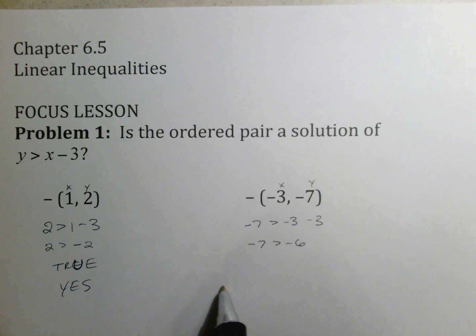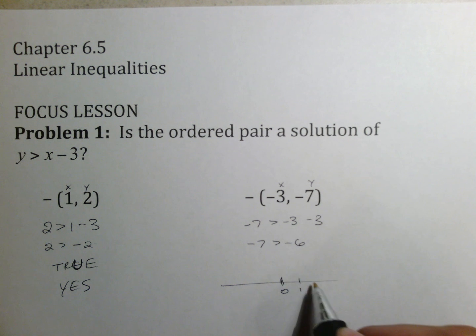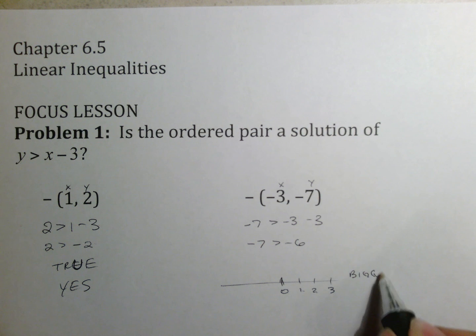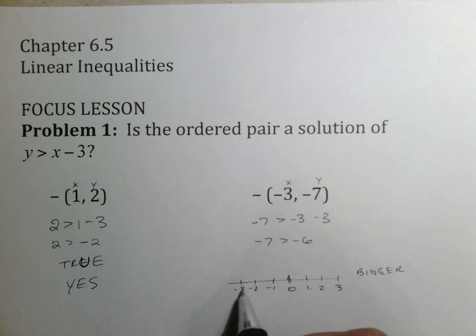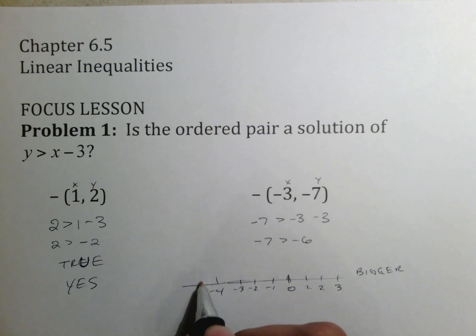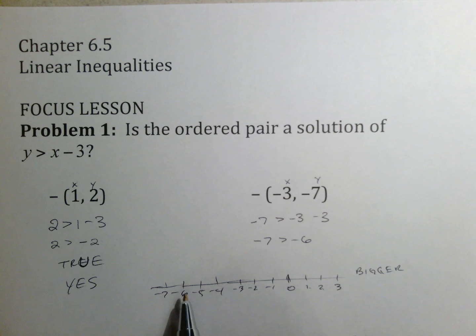One of the ways I know to make sure is to think of a number line. In a number line, you have the positive numbers going this way. You notice that 3 is bigger than 2, 2 is bigger than 1, so the bigger number is on that side. But if I go to 6 and 7, it'll be negative 1, negative 2, negative 3, negative 4, negative 5, negative 6, and negative 7. And I notice that negative 6 is on the bigger side. In other words, you'd rather have negative 6 than negative 7.